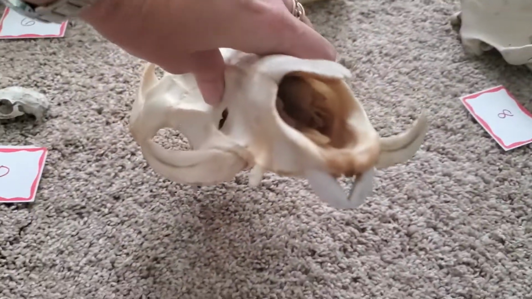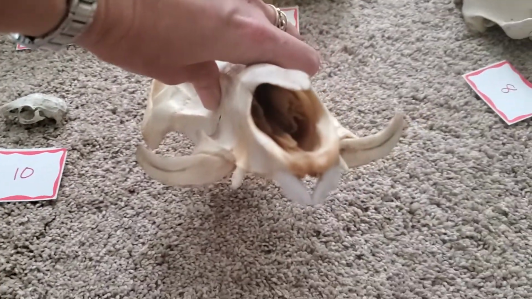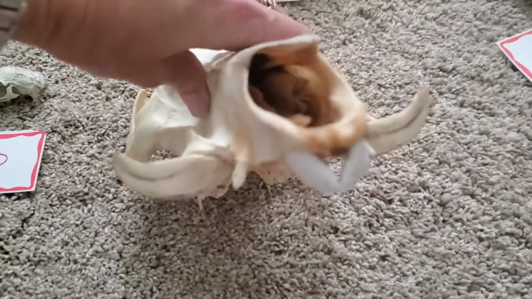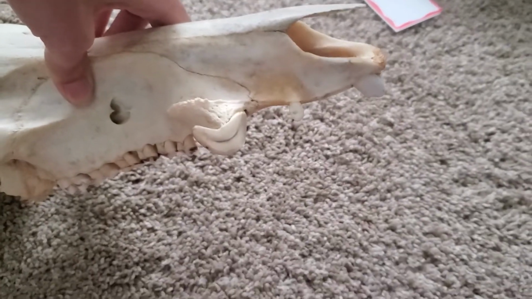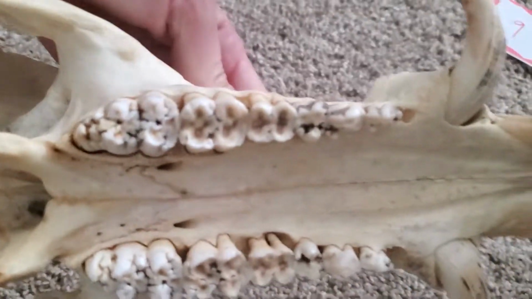Now we're looking at the dentition. Are there incisors? Phone does not want to focus today. And then canines. Check those out. Cheek teeth.